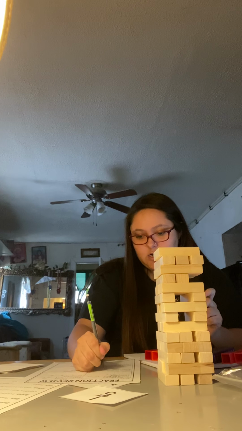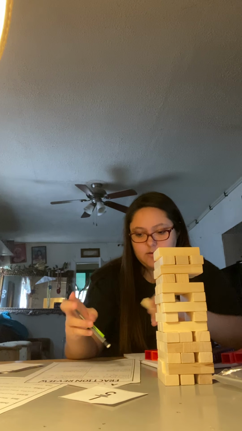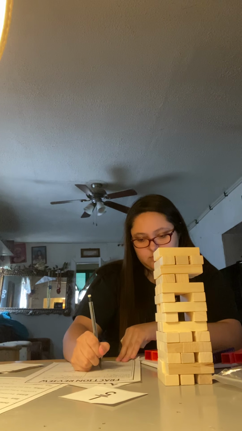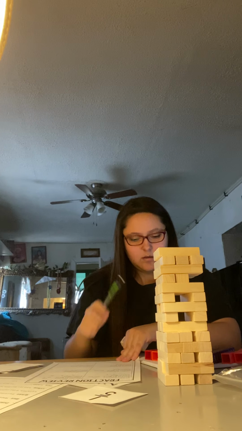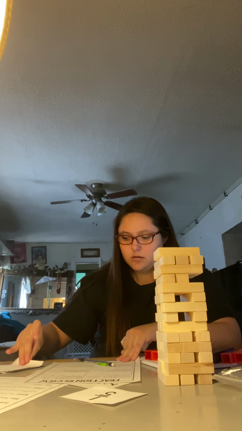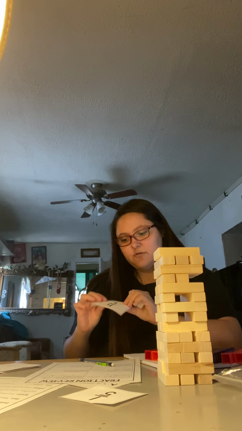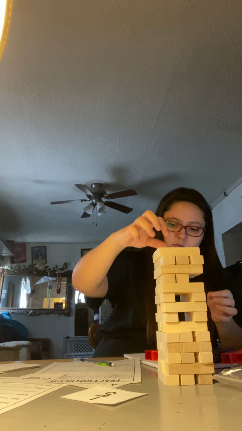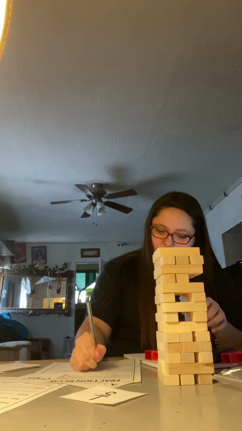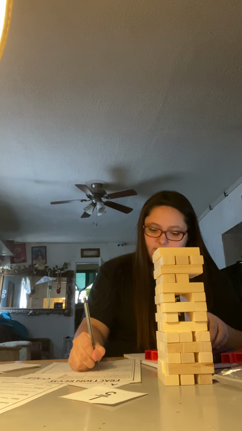Let's see. So I got a purple one, so I'll write that right here. And then the fraction that I selected was 3/4. So I'm going to put that on my recording sheet, 3/4.